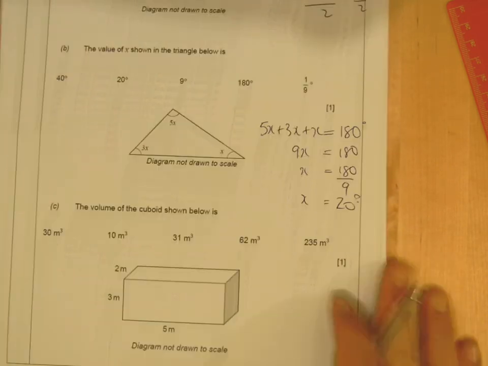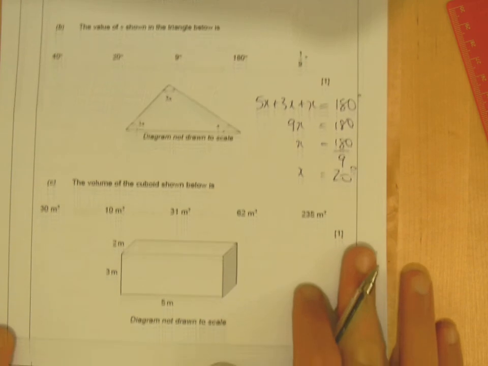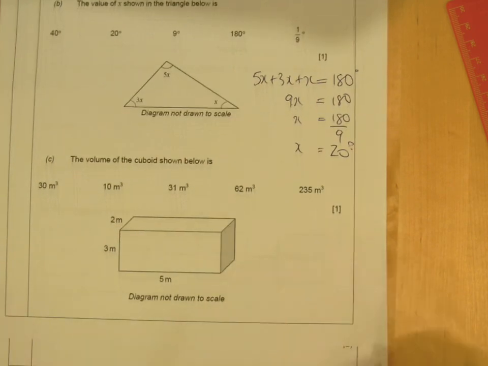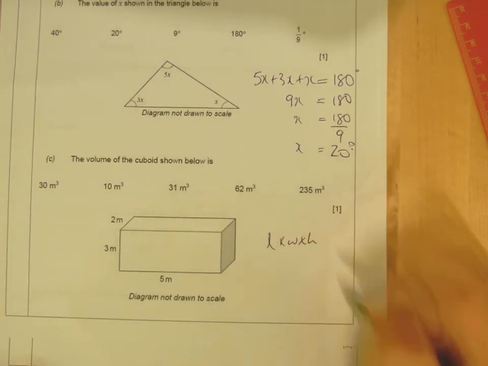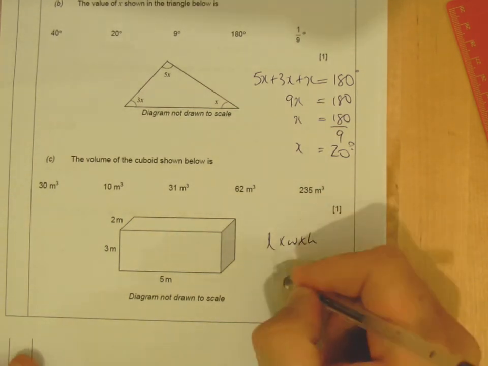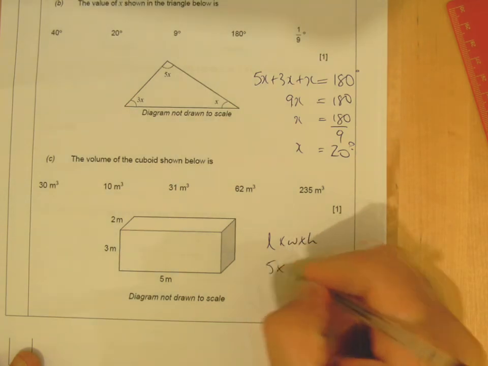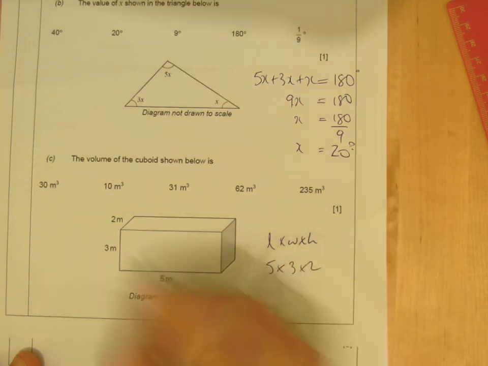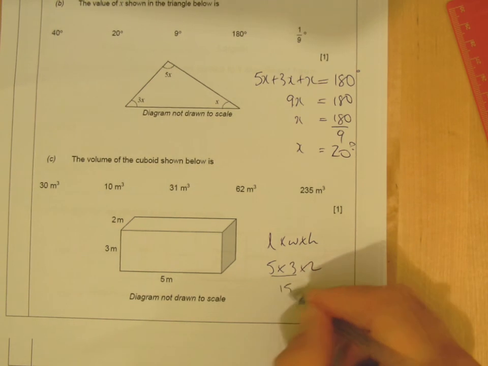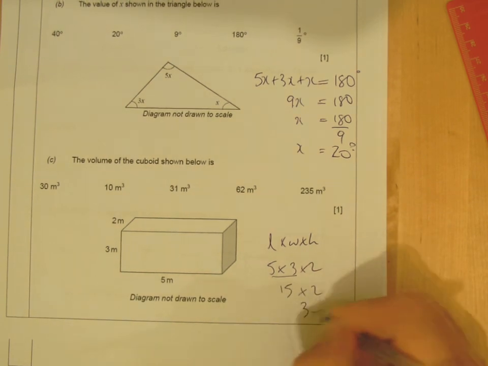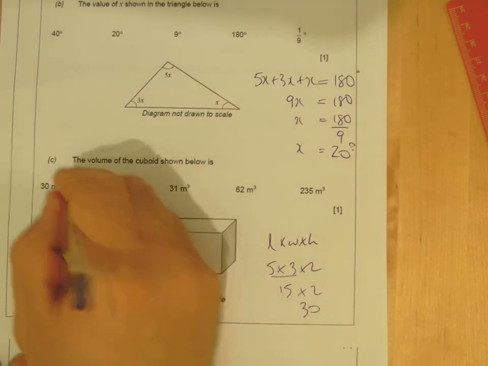And then the last one, part C, the volume of the cuboid shown below is, well, to work out the volume of a cuboid, don't forget, it's just length times width times height, the 3 dimensions together. So that'll be 5 times 3 times 2. It doesn't matter what order you times them in, but when you work that out, 5 times 3 is 15, and then times the 2 is 30. So that's the one we want there.